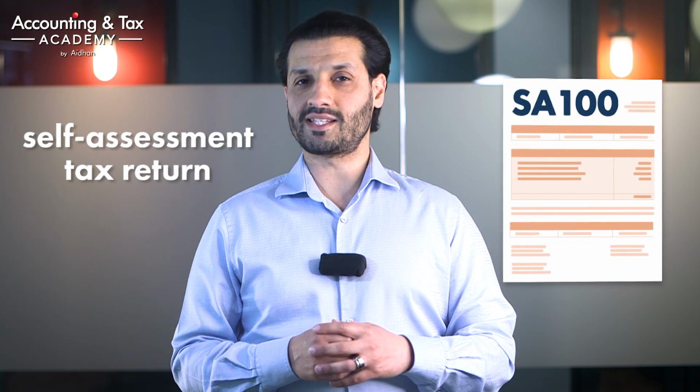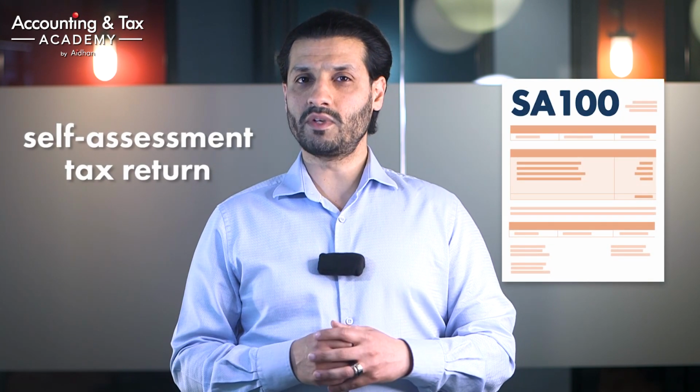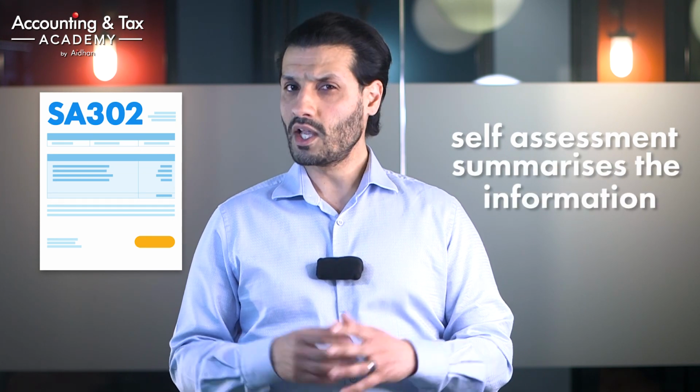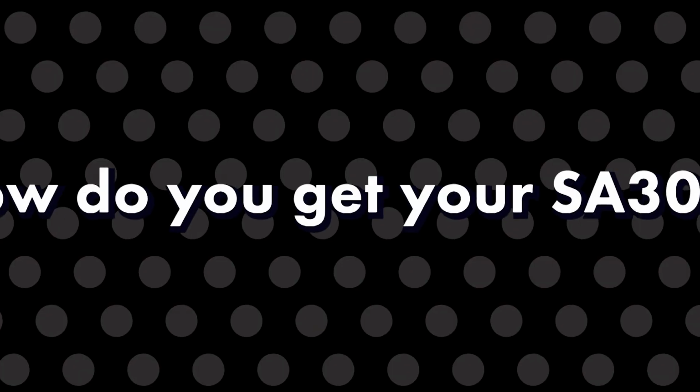In short, no, the two are not the same. A self-assessment tax return is known as a SA100. The self-assessment is usually due by the 31st of January following the end of the tax year and is a means of declaring untaxed income, earnings and gain. The SA302 then looks at the information from the self-assessment that has been submitted and summarizes the information. Think of the SA302 as a summary of earnings.